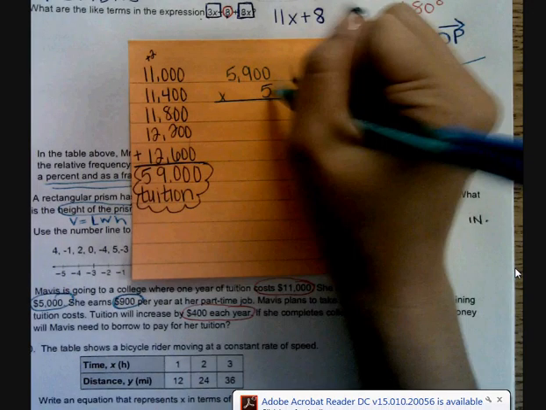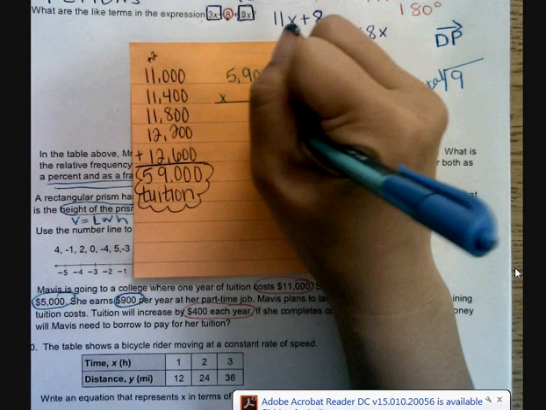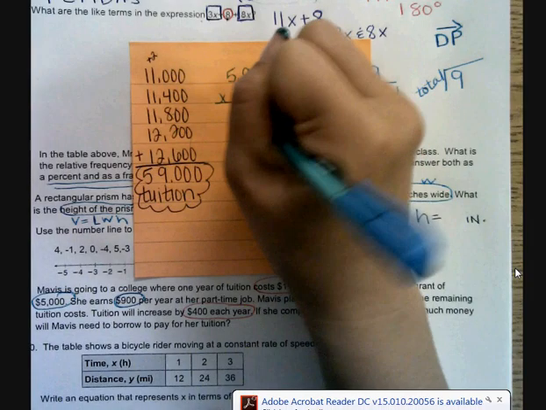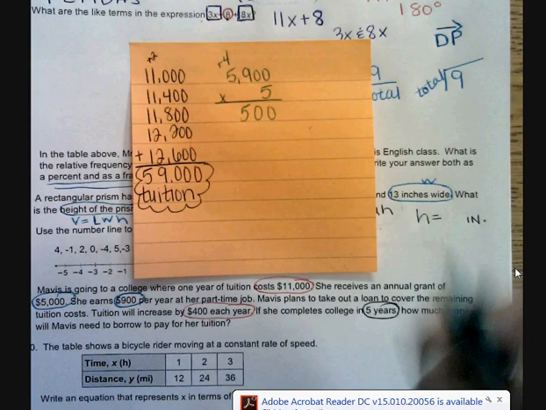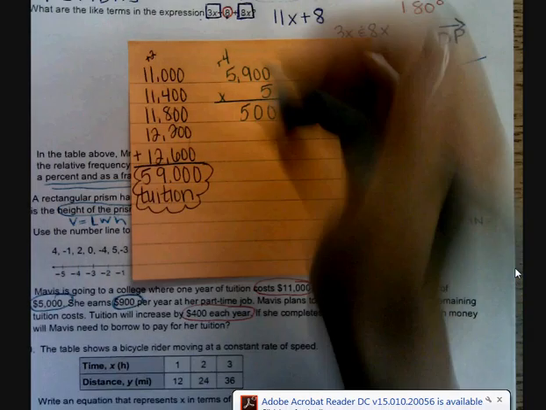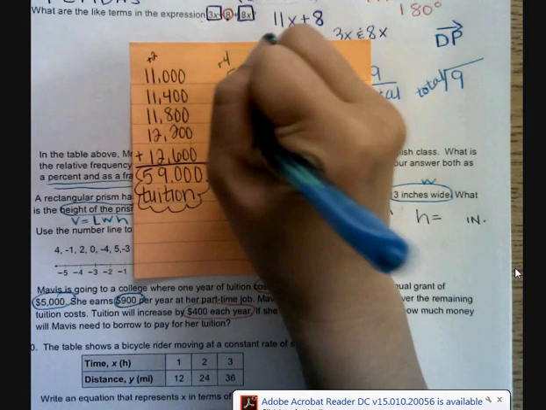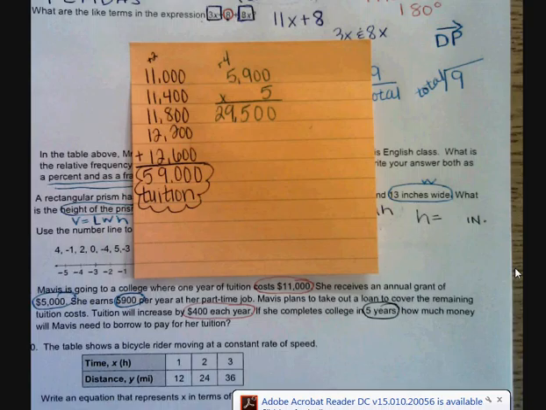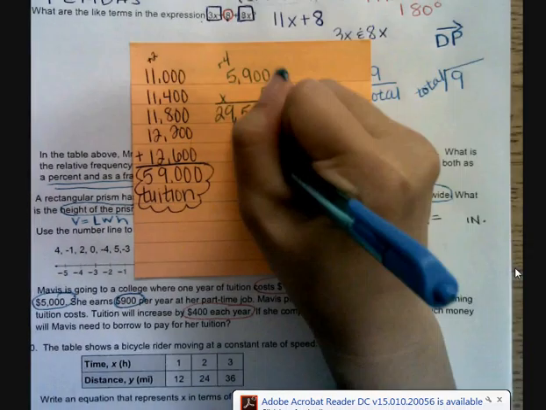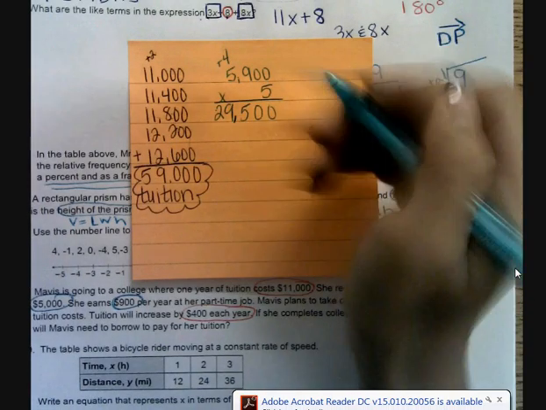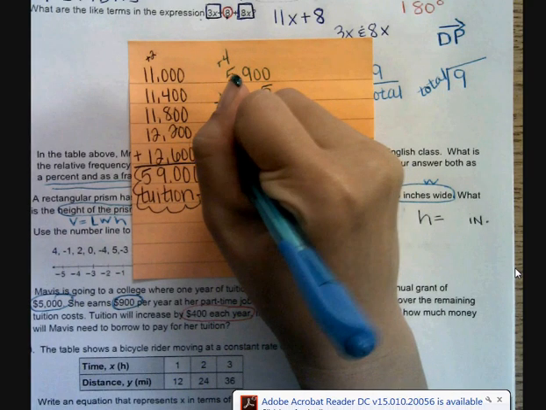So 5 times 0, 0. 5 times 0, 0. 5 times 9 is 45 plus 4. 5 times 5 is 25 plus 4 is 29. So $29,500 is how much she's going to put into tuition. Okay? So how much she's going to pay off.